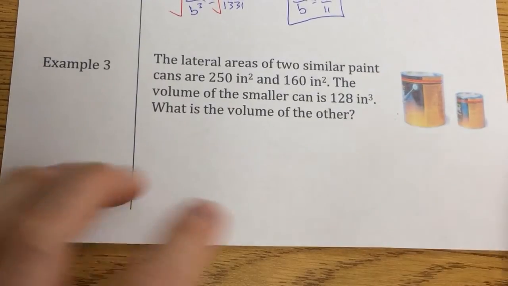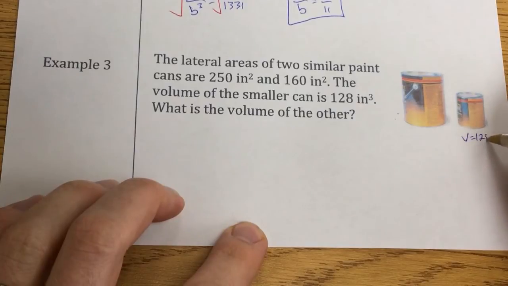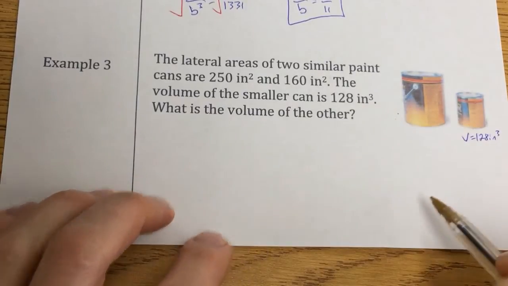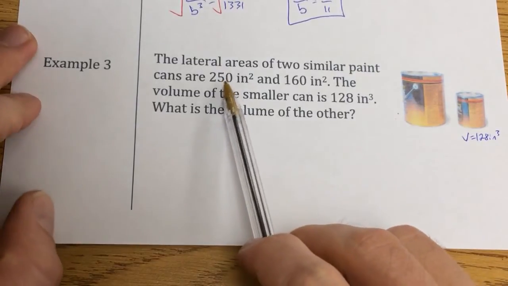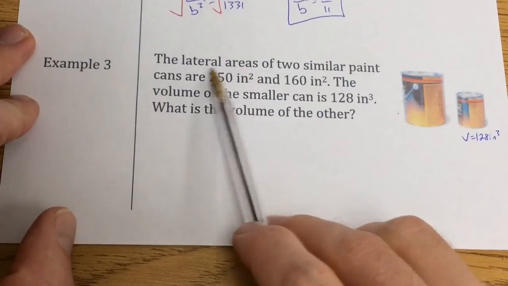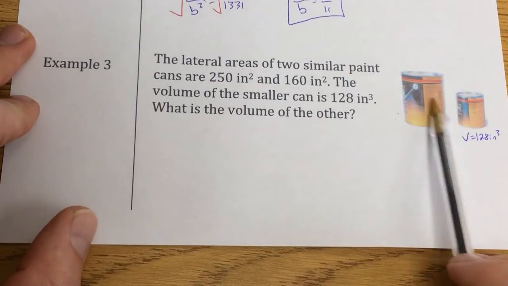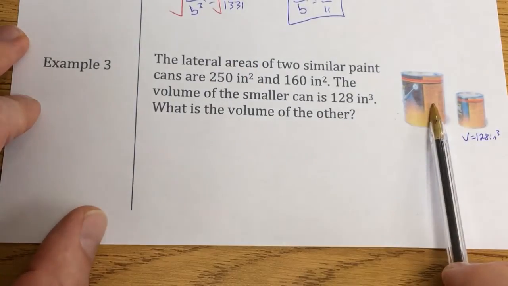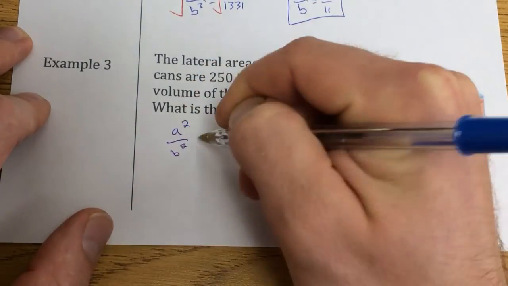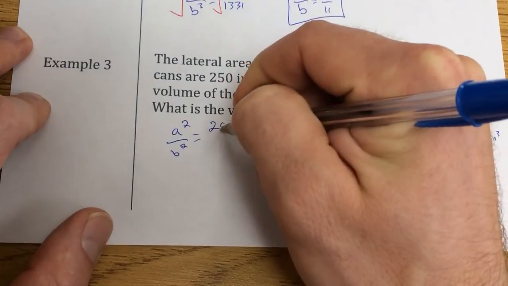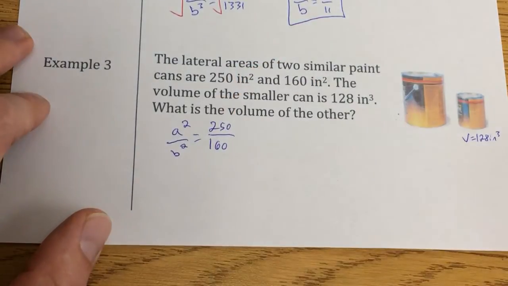The volume of the smaller can is given to me as 128 cubic inches. What is the volume of the other, the larger paint can? All right, so let's think about what they've given to us. They've given me the ratio of their areas. It says lateral areas, which is just the label of these paint cans, but that would still be the areas. Okay, so A squared over B squared in this case is given to me as 250 over 160.